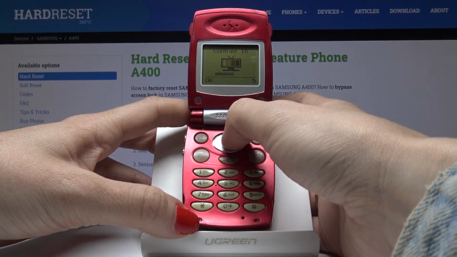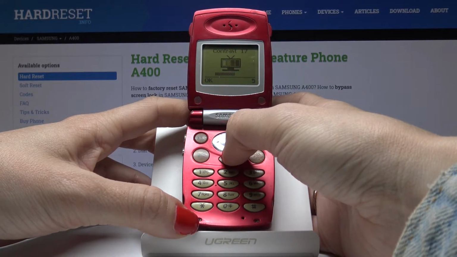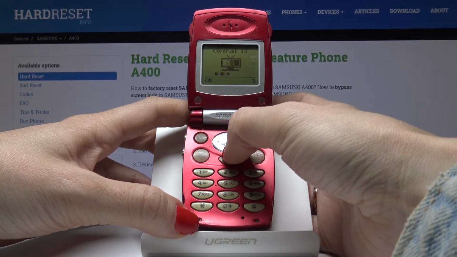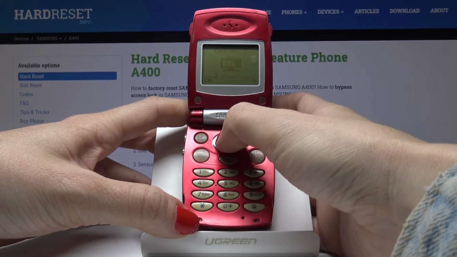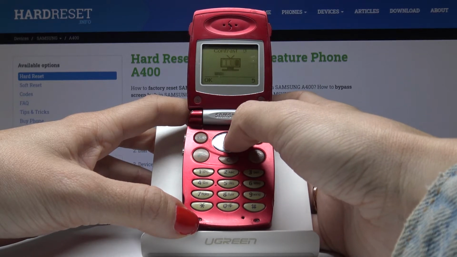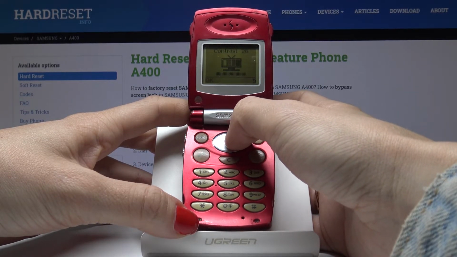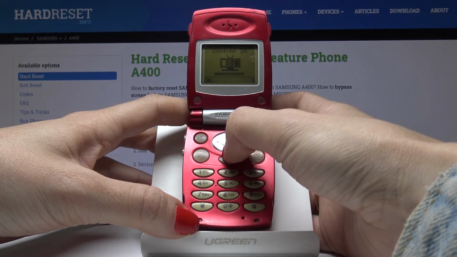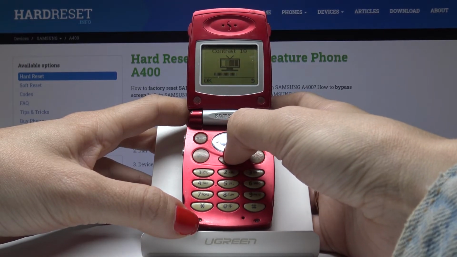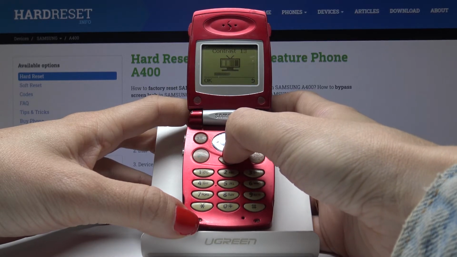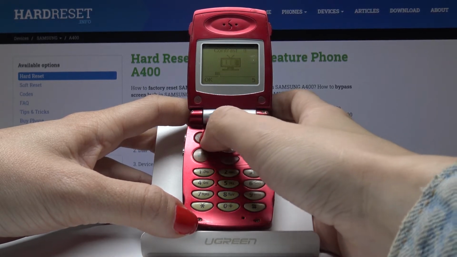So just tap on the down and up buttons, and as you can see, this is how it's changed. So you can smoothly change the contrast. You can pick the higher level, middle, or the lower, and then click on OK.